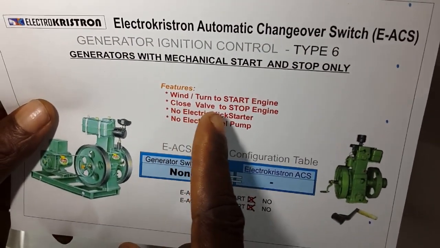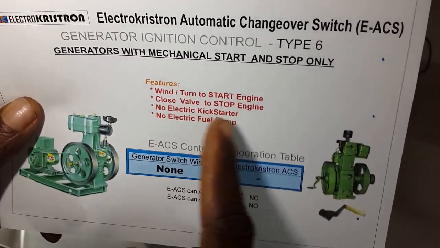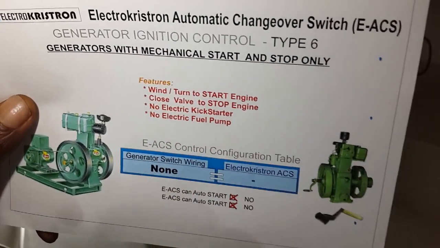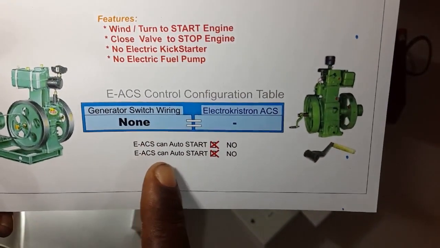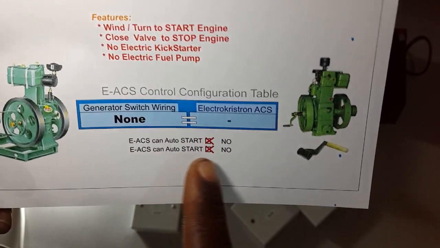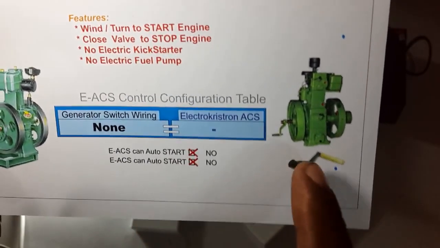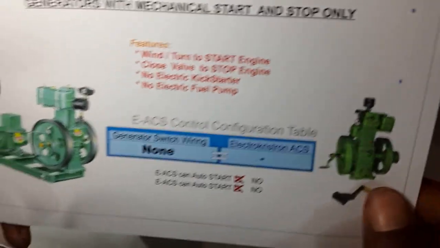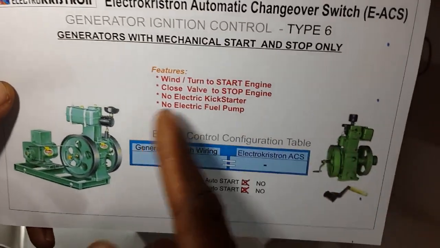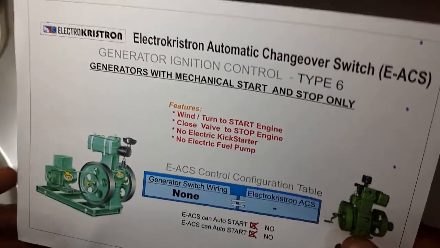You have to close the fuel valve to stop the engine. It doesn't have an electric kickstarter, it doesn't have an electric fuel pump. For this type, the Electrokristron automatic changeover cannot start them, neither can it stop them. You have to interfere and start or stop them manually. Generators with mechanical start and stop only. Alright.